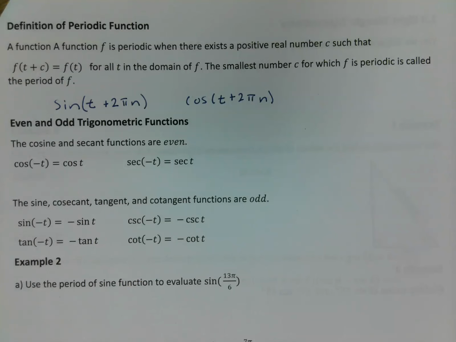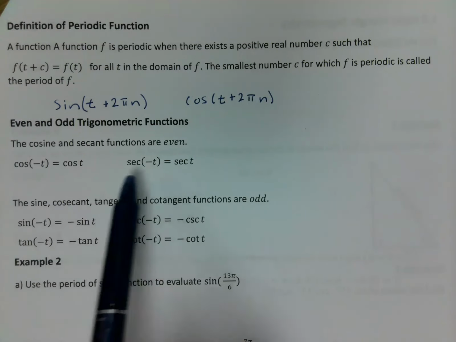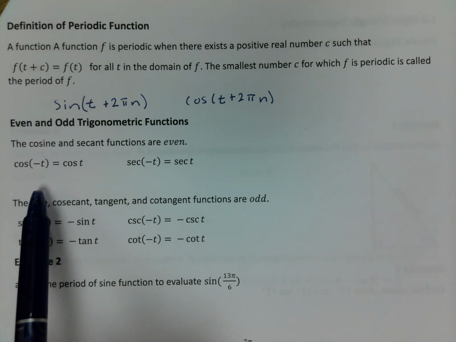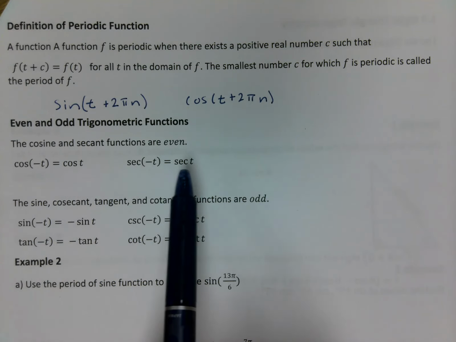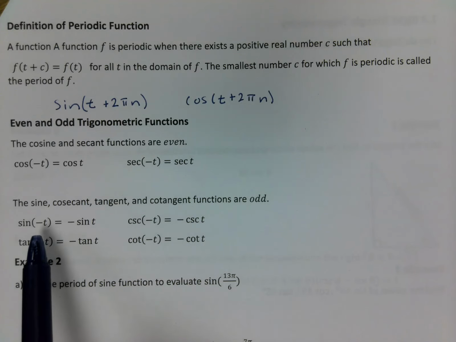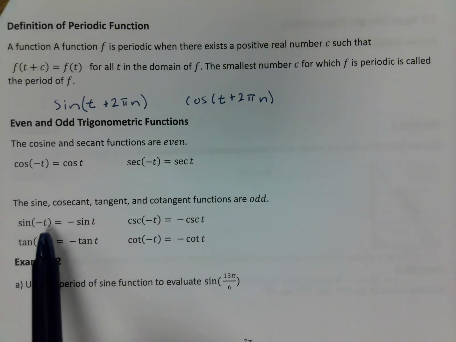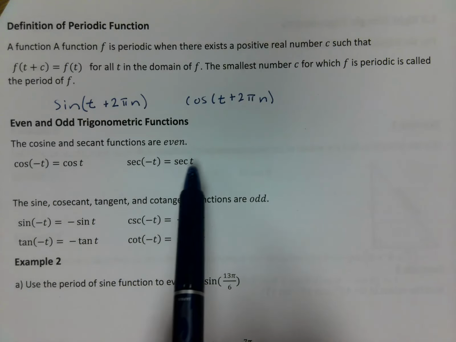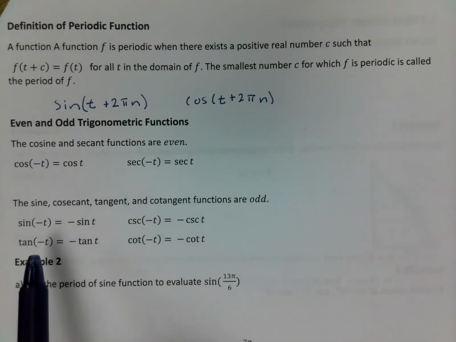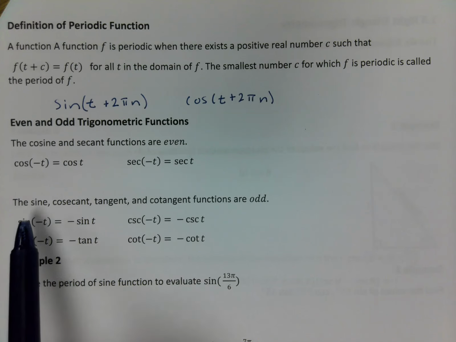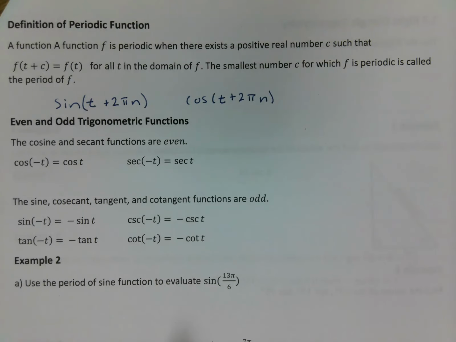And then we have even and odd trig functions. Cosine and secant are going to be even, meaning if it's negative on the inside, it's going to be the same thing, okay? So if it's negative on the inside for a cosine or secant, it actually just remains positive. However, for sine and tangent, if it's negative, it stays as a negative.